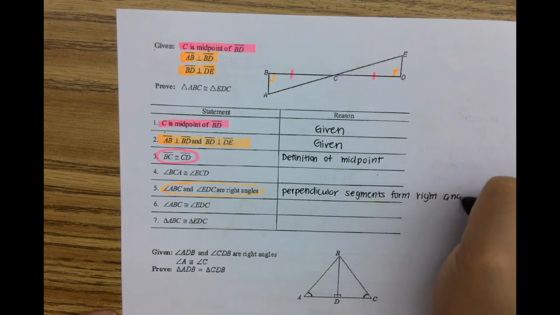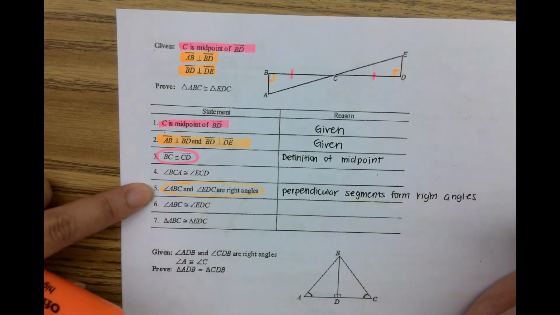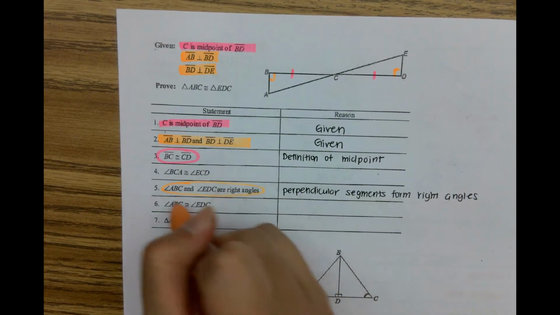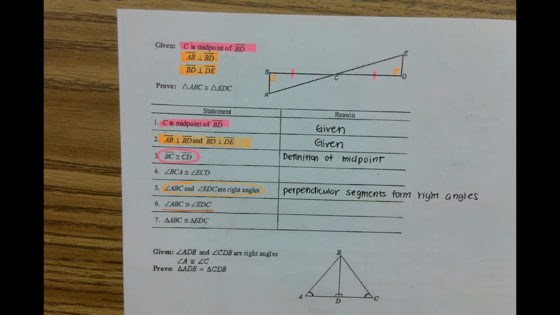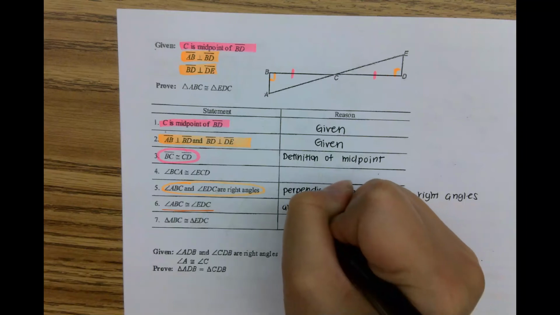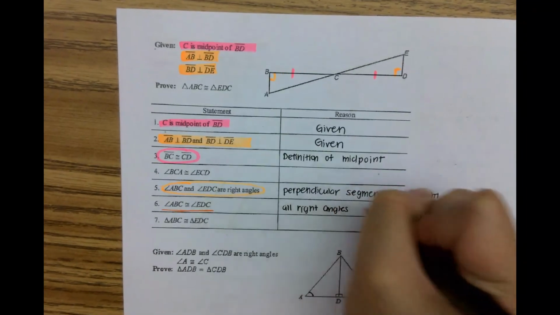So based on step 2 of what they were given, they can conclude that angle ABC and angle EDC are right angles. And because both of these are right angles, they have to be congruent to each other, right? So this leads to the next statement that they are congruent to each other. The reason why is because all right angles are congruent, because all right angles equal 90 degrees.